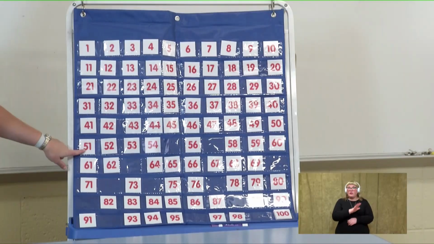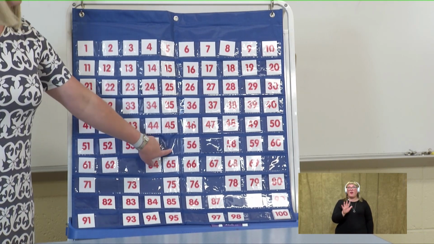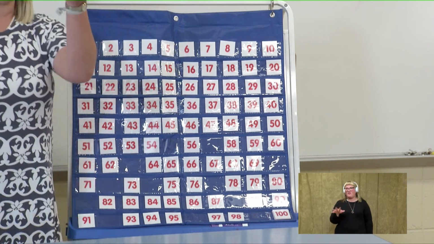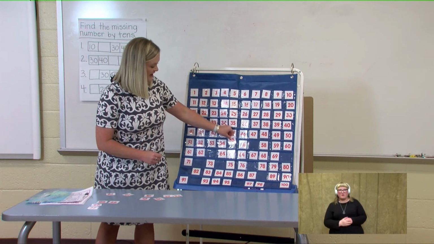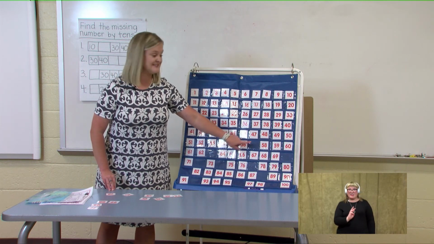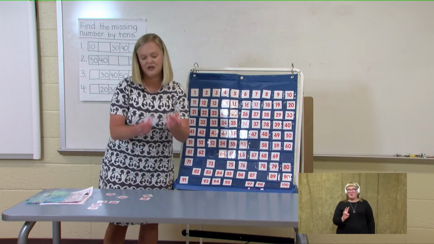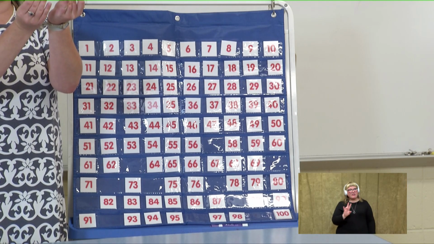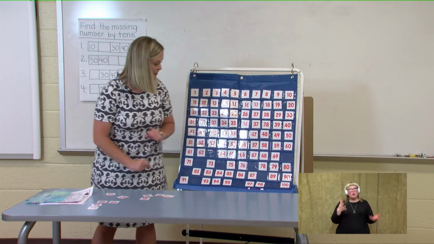Let's keep going with this row. 51, 52, 53, 54, 55. Very good. 55 is a 5 in the tens place and a 5 in the ones place. Let's count on from 55. 55, 56, 57. Which number do you think is 57? Which number fits in that pocket? This number, this is 57. Very good, and we've completed another row.